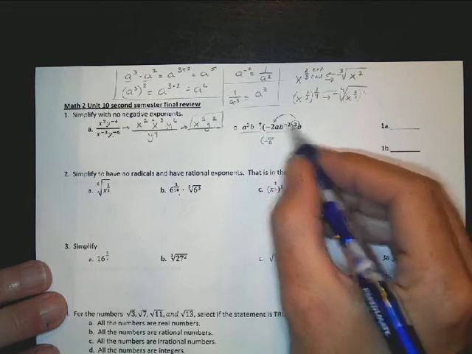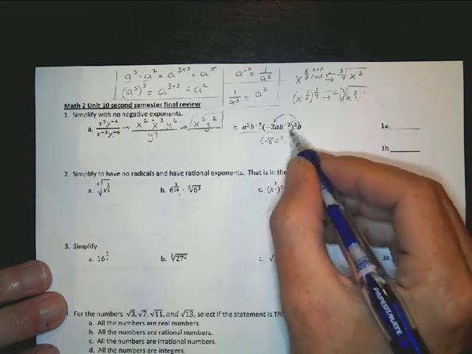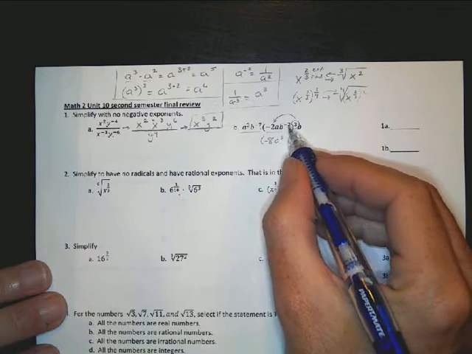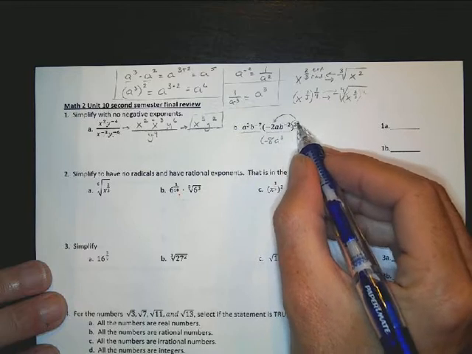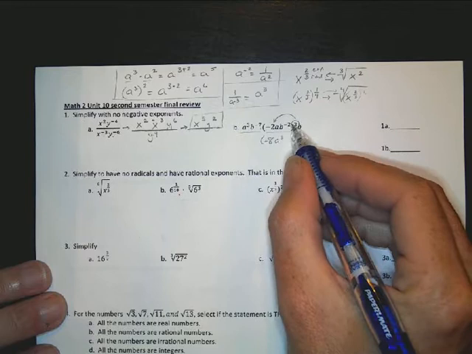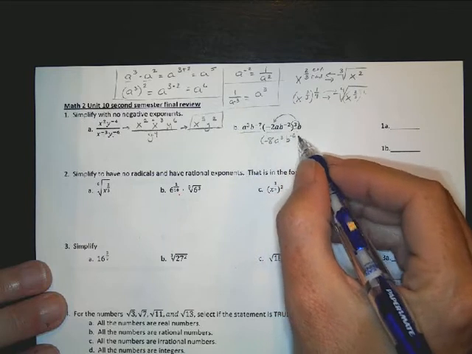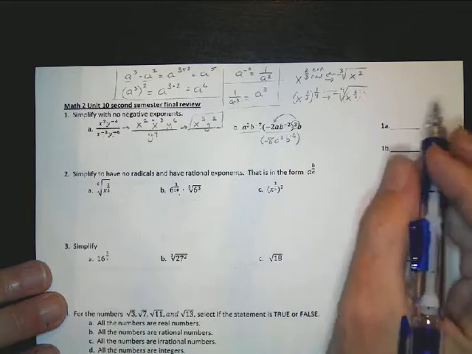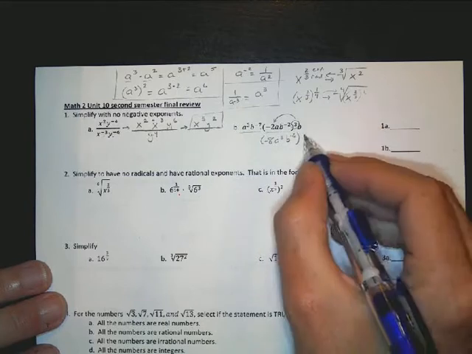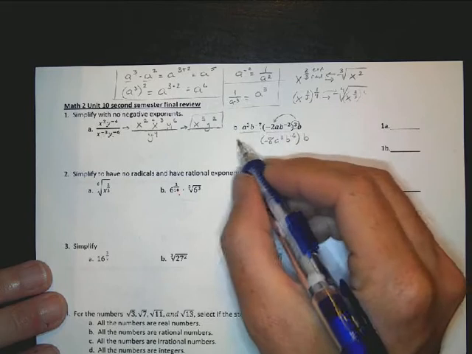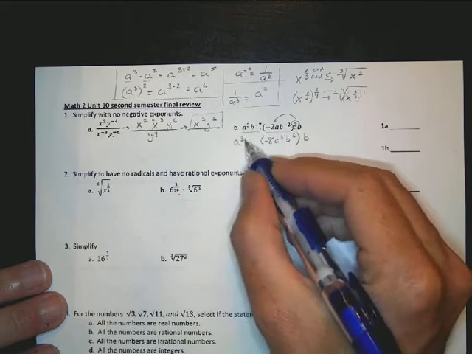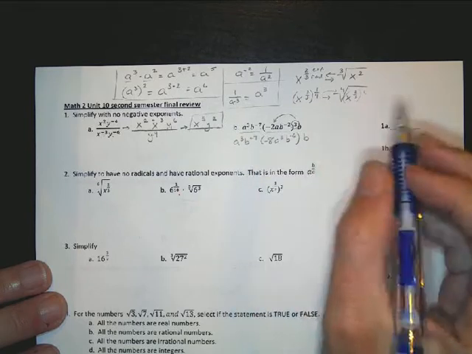a times a cube becomes a cubed. And again, if I have an exponent raised to an exponential power, I'm going to multiply. So the b becomes negative 2 times 3, or negative 6. So that's how I rewrite that middle term. Now I'm going to bring down my b value there, and my a to the third, b to the negative 7 value there.